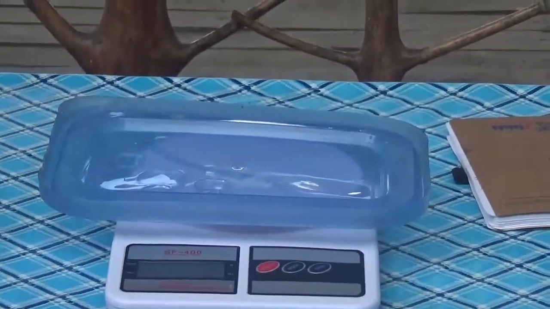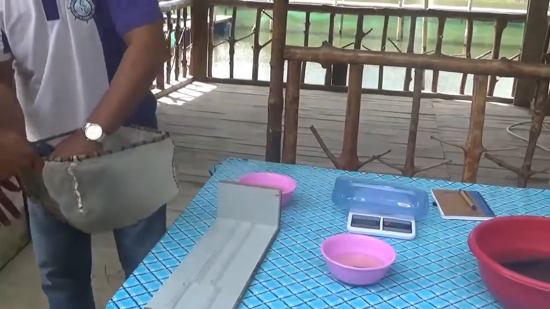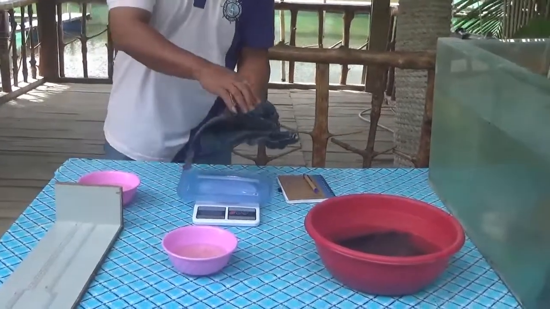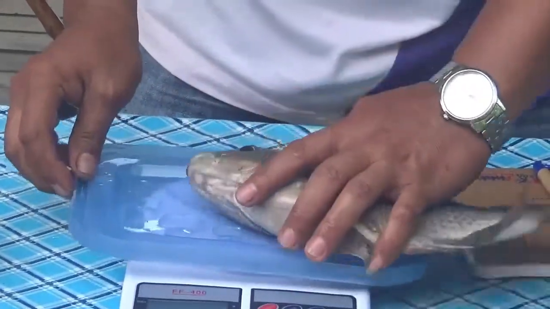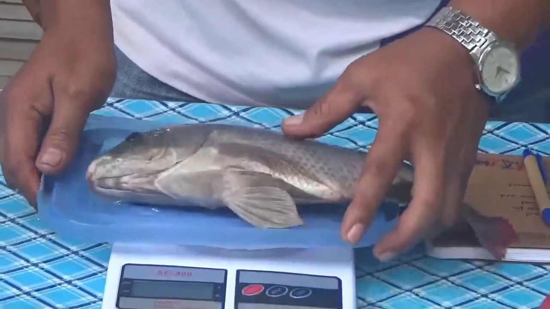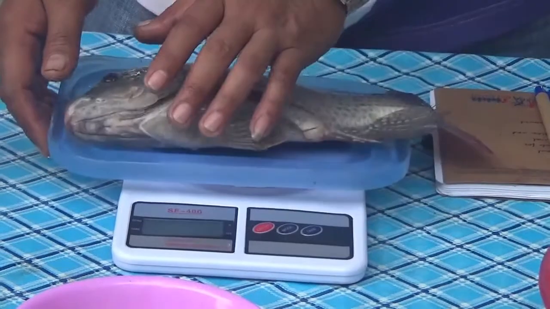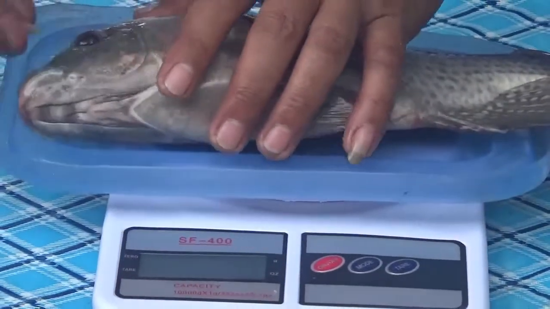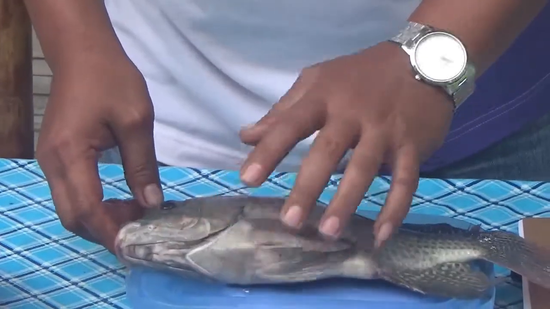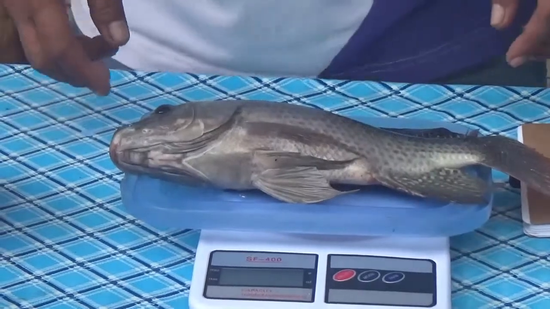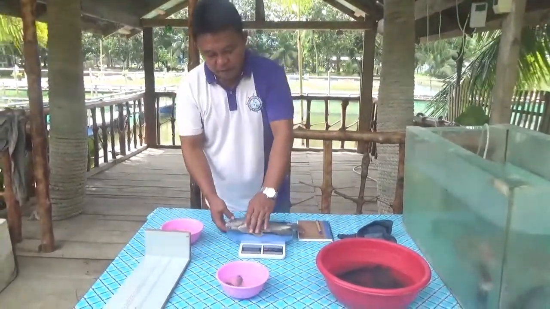So I have here the fish. Okay, so this fish weighs 560 grams.